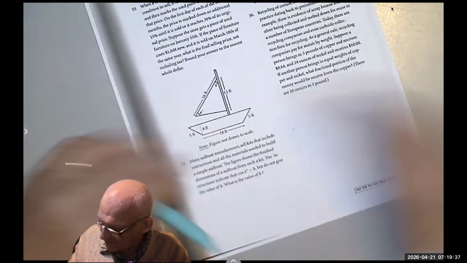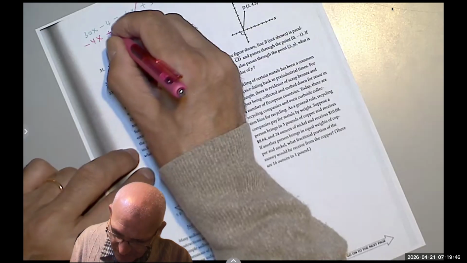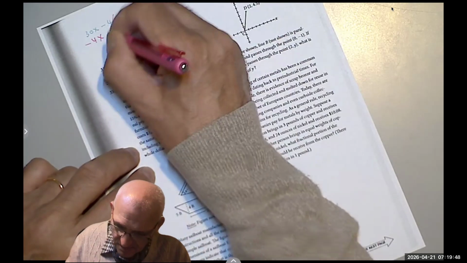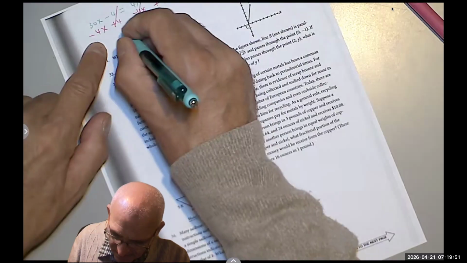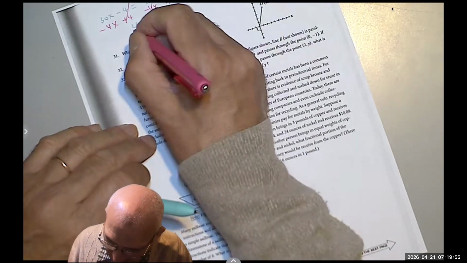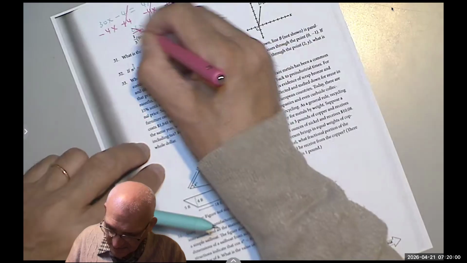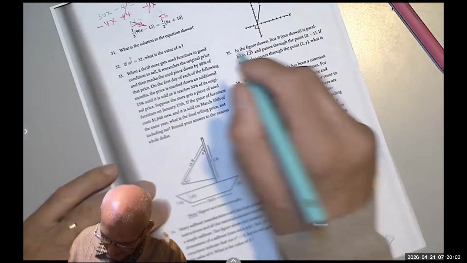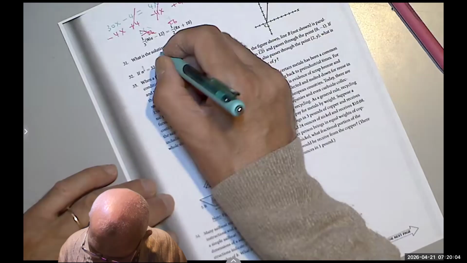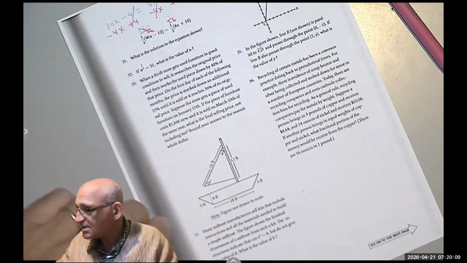Subtract 4x from both sides. And then add 4 to both sides. You get 26x equals 9. And then divide both sides by 26. So you get x is 9 over 26.